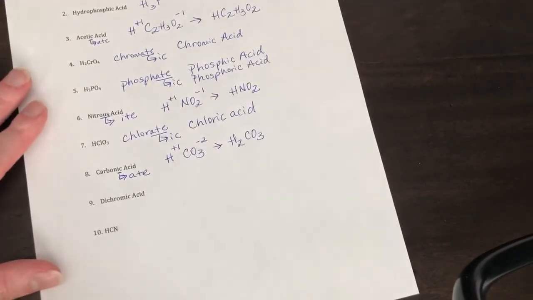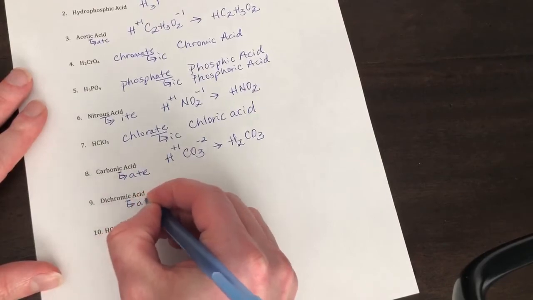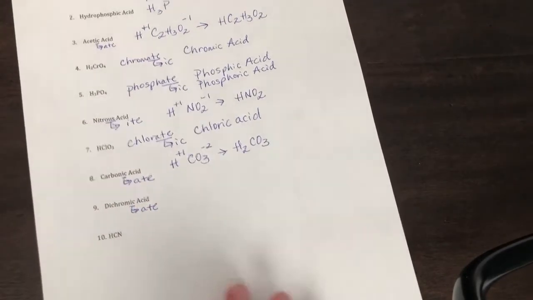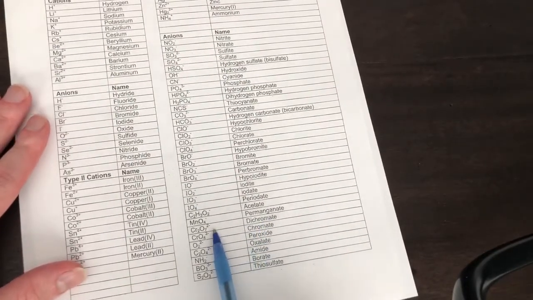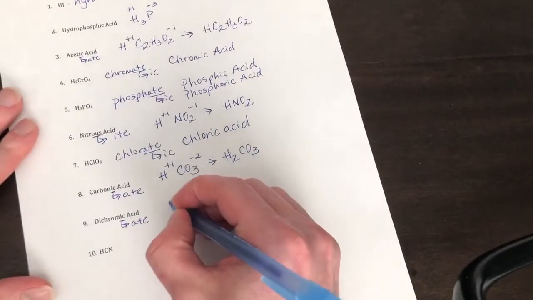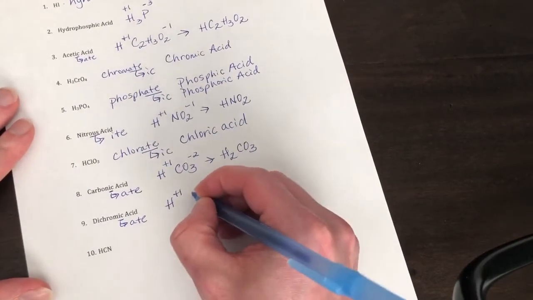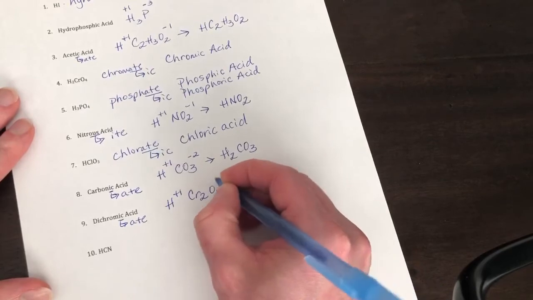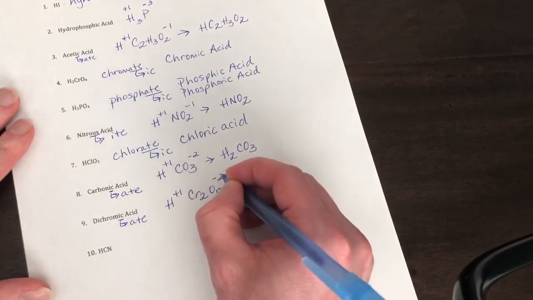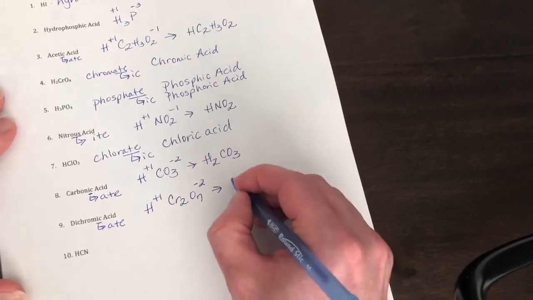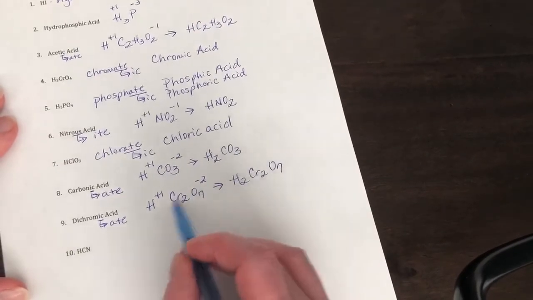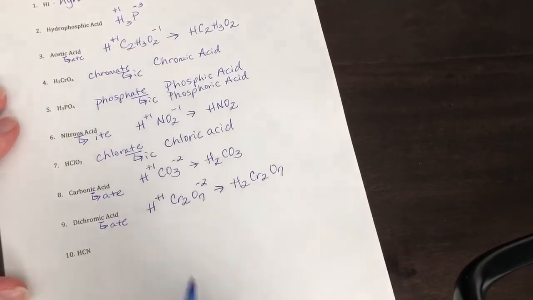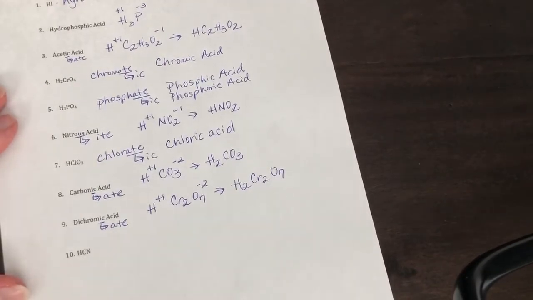Dichromic acid. Okay, ic goes with ate. So we're going to go find the dichromate ion. So dichromate's right here, Cr2O7 with the -2 charge. So H always has a +1 charge. Dichromate is Cr2O7 with a -2 charge. We have to crisscross, okay? So that means this is H2Cr2O7. So I'm bringing the 2 over here. The 1, we don't need parentheses because we're crisscrossing a 1.